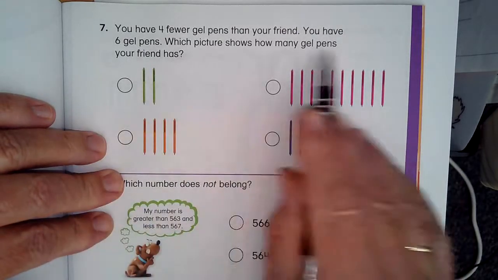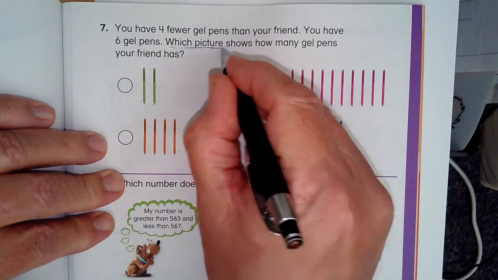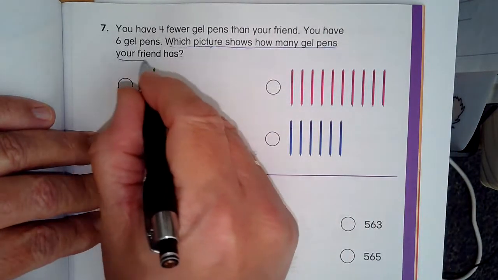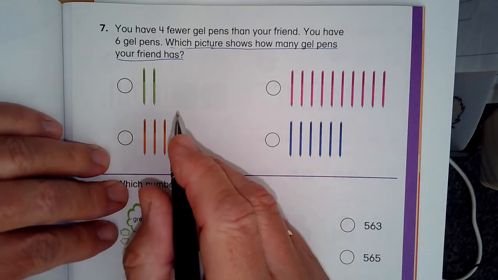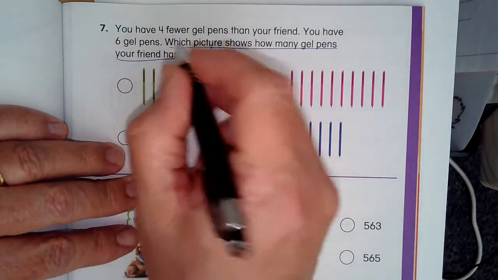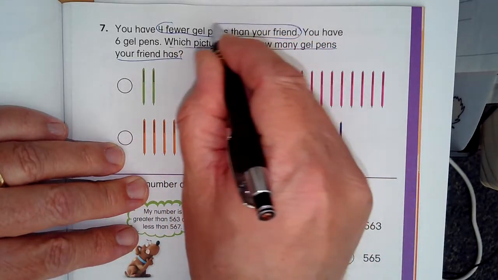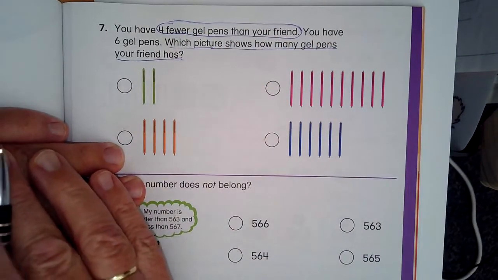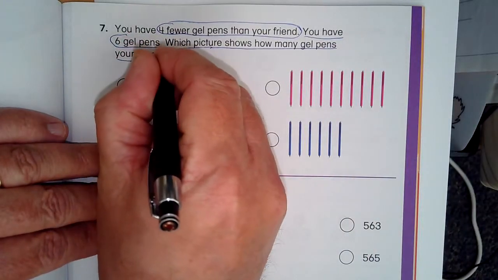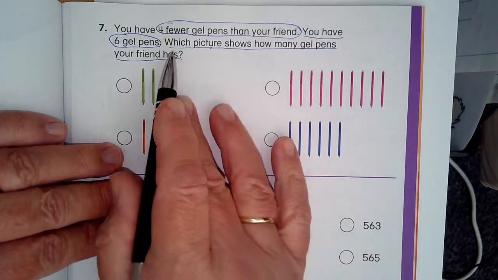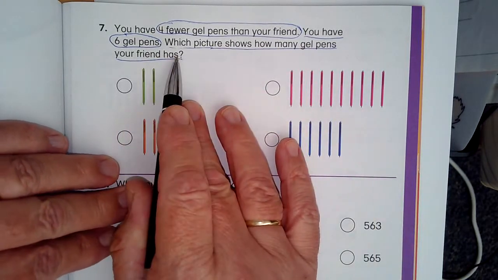Next, we underline the question. Let's see, which picture shows how many gel pens your friend has? Then we circle our information. You have 4 fewer gel pens than your friend. That's one bit of information. You have 6 gel pens. Which picture shows how many gel pens your friend has?